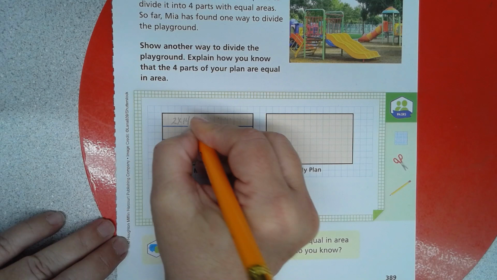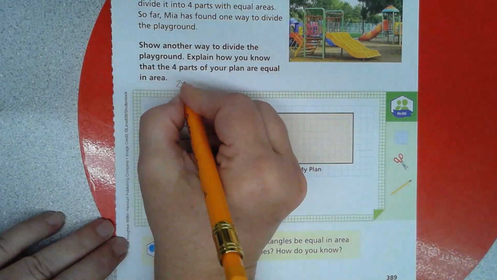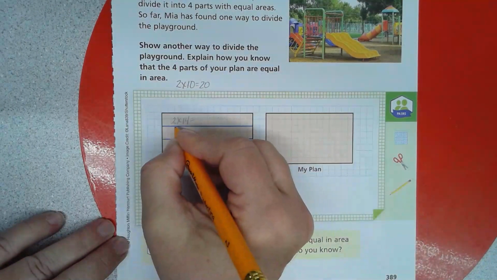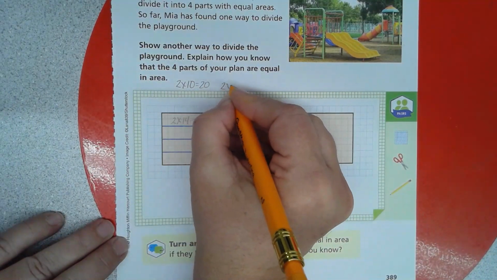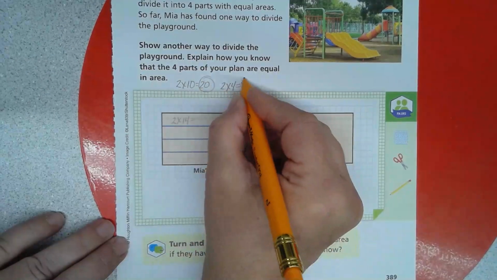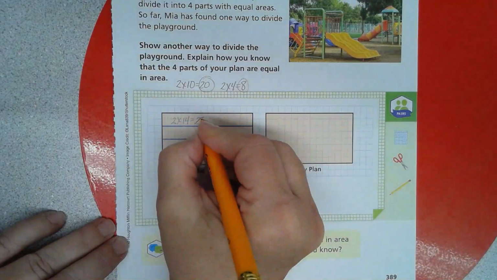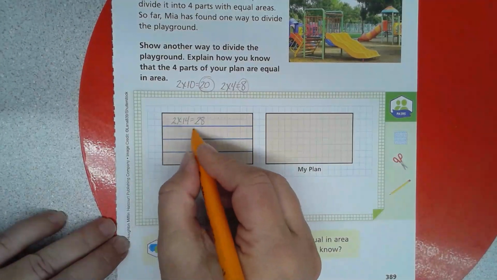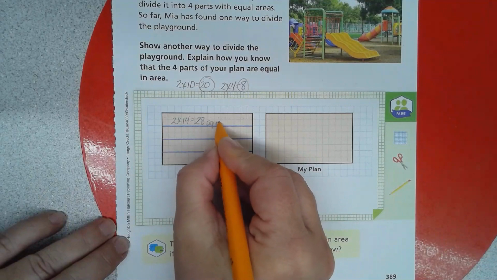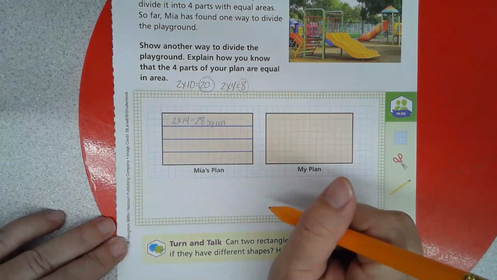Now remember, we don't know too much about multiplying by 1-digit numbers, but we know how to break this apart. We can say 2 times 10 is 20, plus 2 times 4 is 8. So if we add 20 and 8 together, what do we have? Yep, 28. So this is 28. And these are all the same. So every one of these is 28 square units. So we need to do some other way of dividing this up into 28 square units.